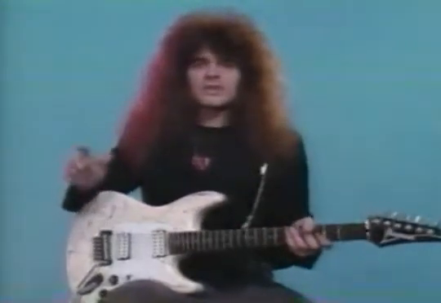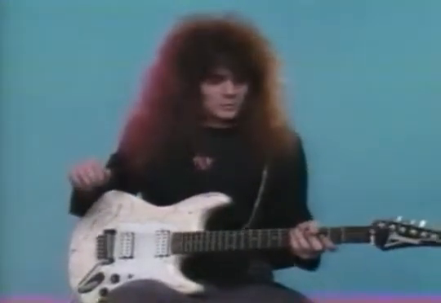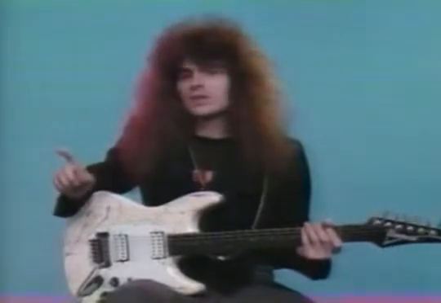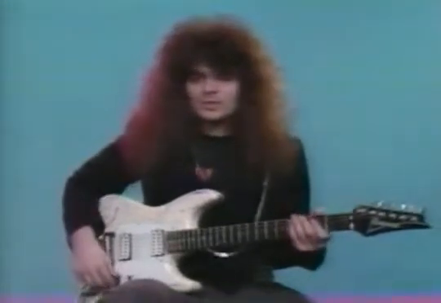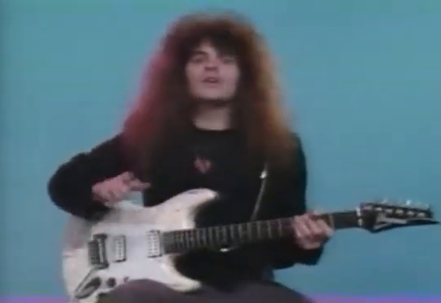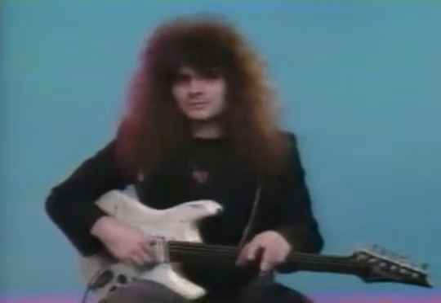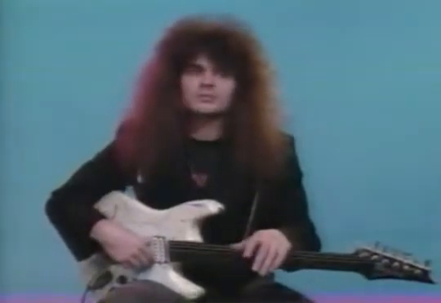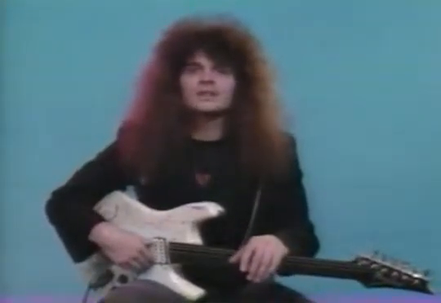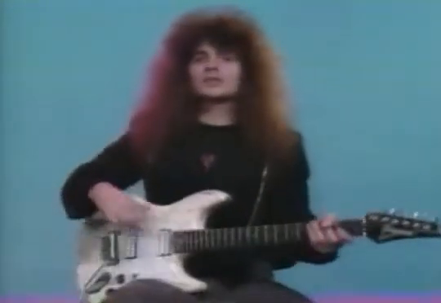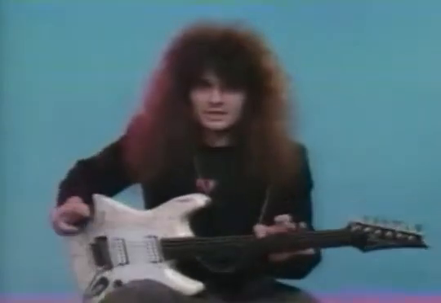Okay, so now what we're going to do is really define the sound of the modes. We're going to take one bass note, and it's going to be a B here, and I want you to put this on tape and play all the different modes over this B note. So in other words, we're going to play B Ionian, B Dorian, B Phrygian, B Lydian, B Mixolydian, B Aeolian, and B Locrian. So we're going to have a bunch of different modes all over the B note, and this is going to help you really hear the different tonalities of all the different modes.